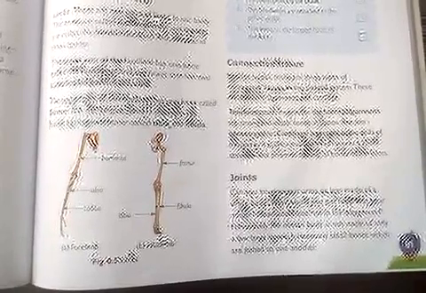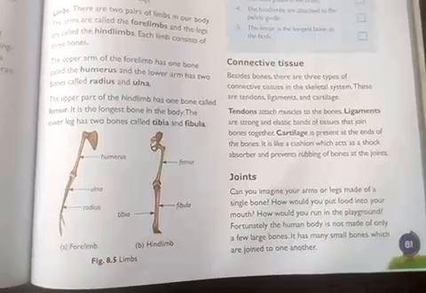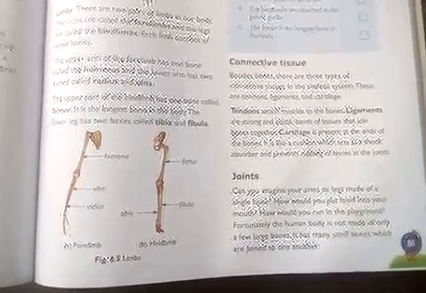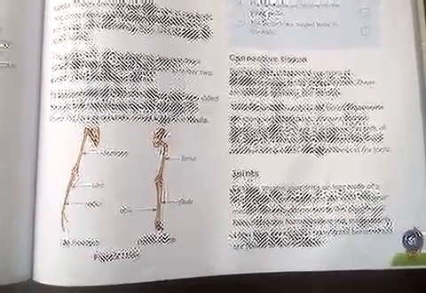Ligaments are strong and elastic bands of tissue that join the bones together. Bones are joined together with the help of a tissue that is known as the ligaments. And cartilage is present at the end of each bone. It is like a cushion, acting as a shock absorber.